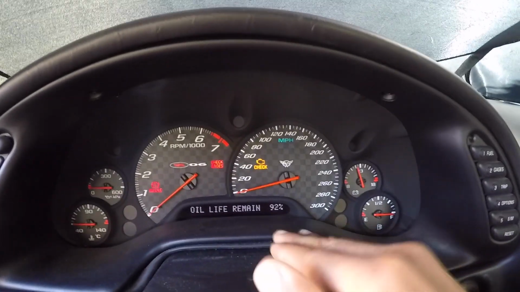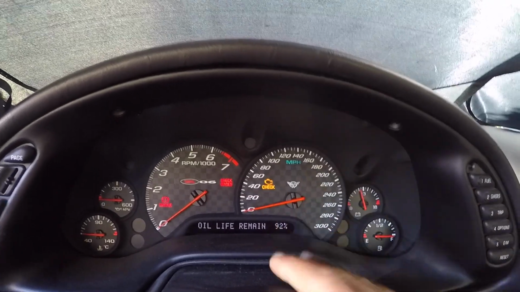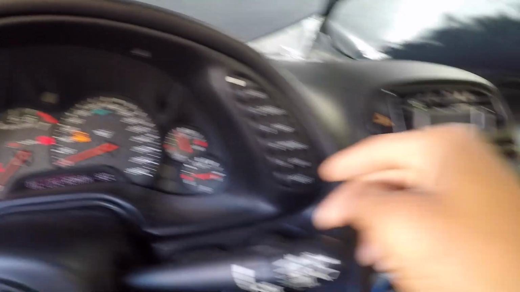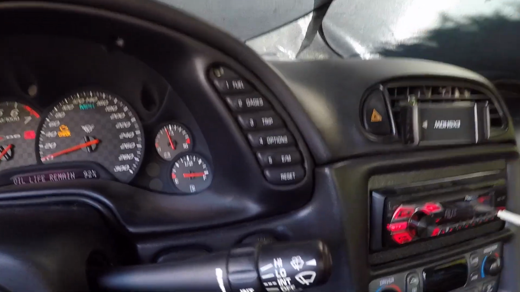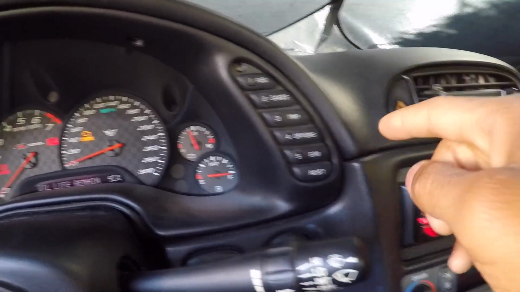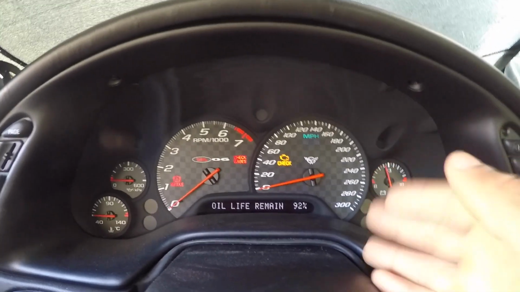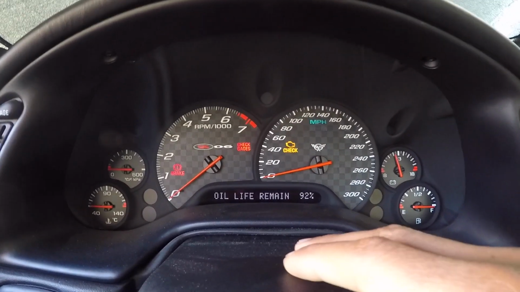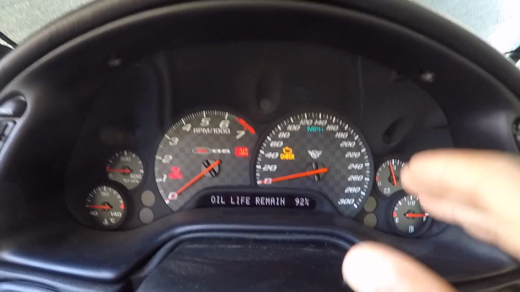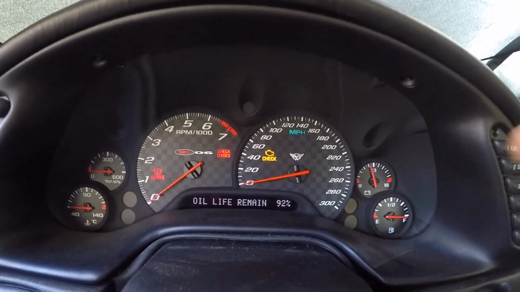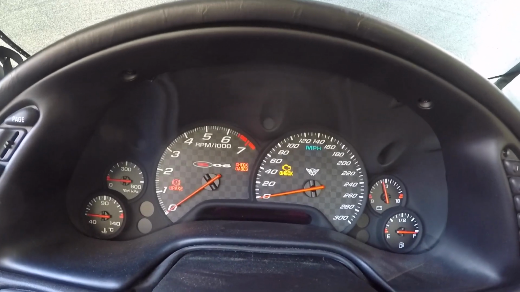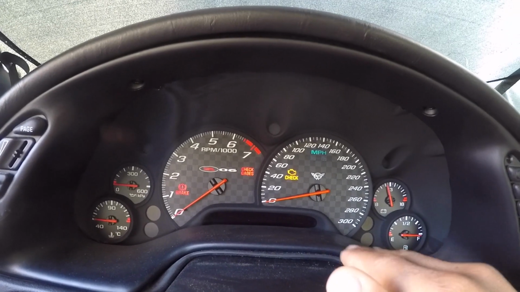Okay, so this is the important part right here. If you do an oil change, you want to reset your oil life remaining. The way you reset that is just by holding that reset button right there until it resets. I'm not going to reset mine because I just did an oil change, so I don't need another one right now. But if you just did an oil change and you forgot to reset it, make sure you do, because it does not reset on its own. But yeah, that's it for the trip button.